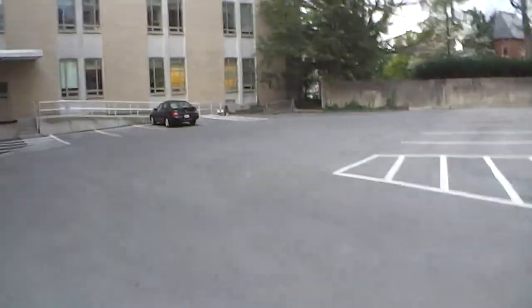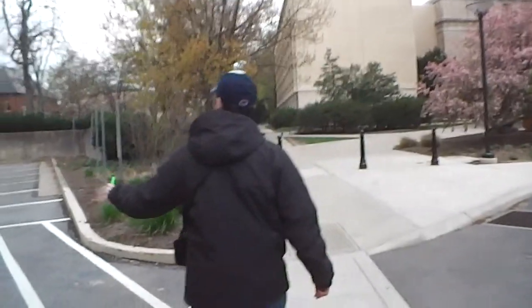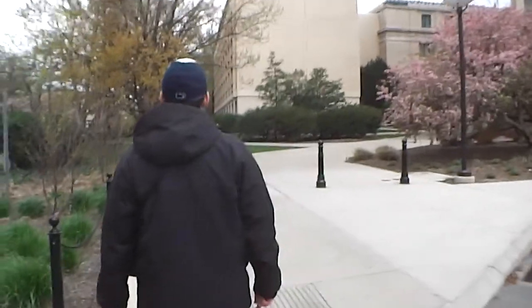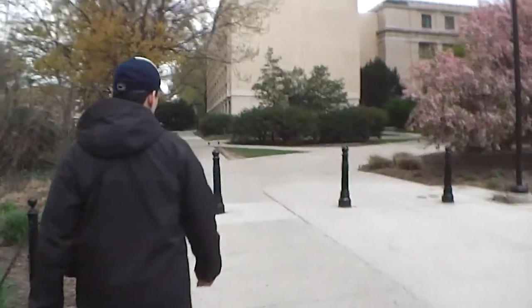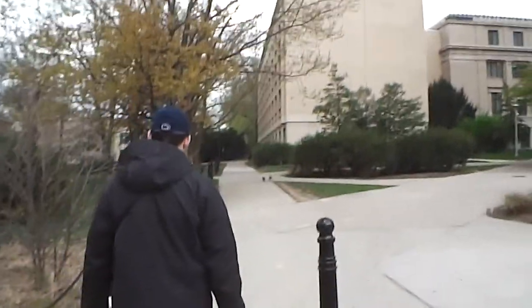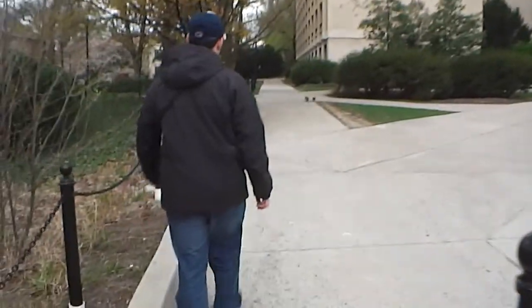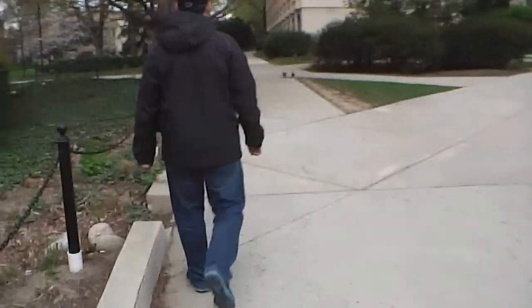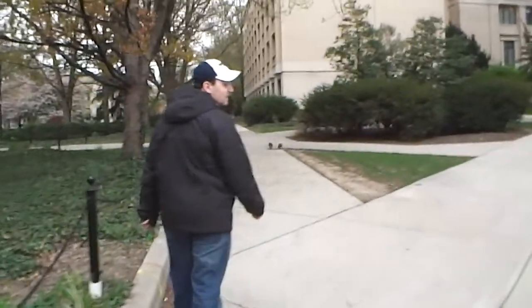This entire parking lot to my left being out. Along the curb. Past these ducks.